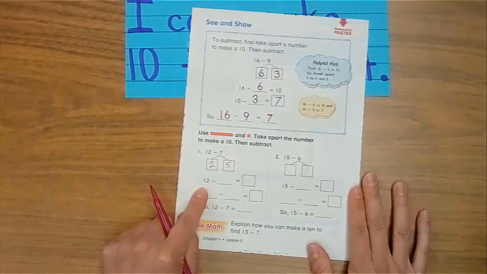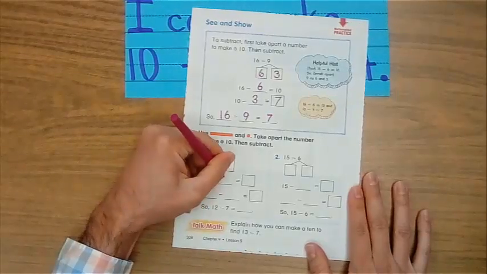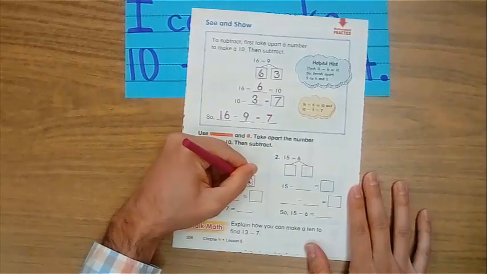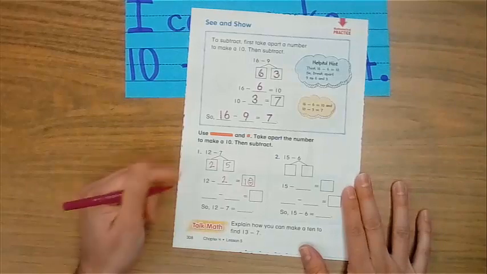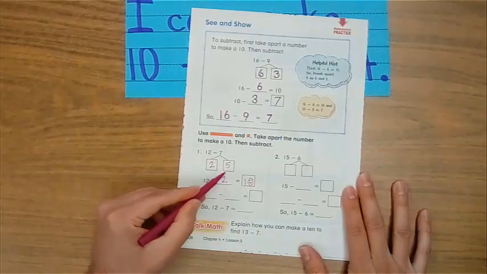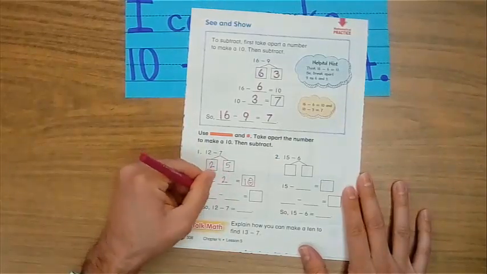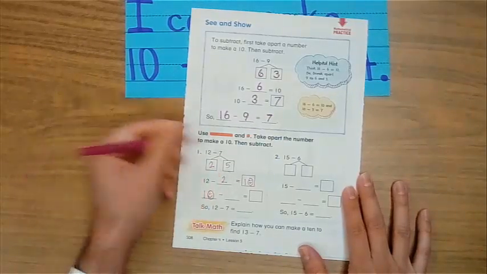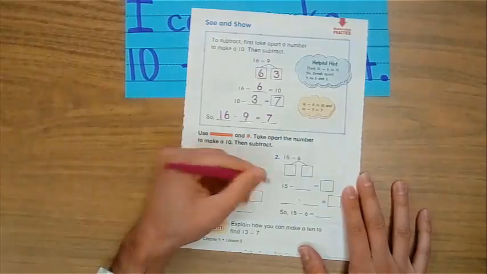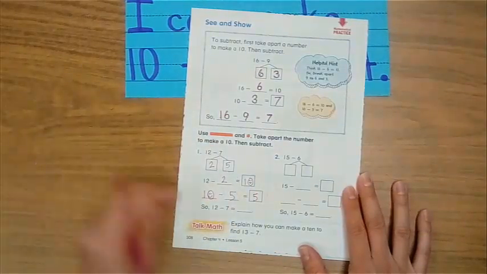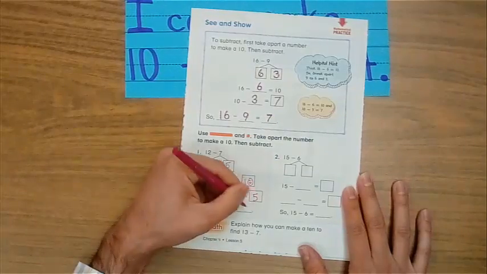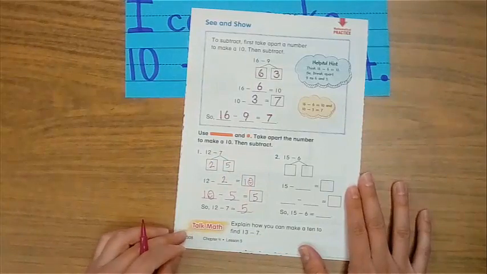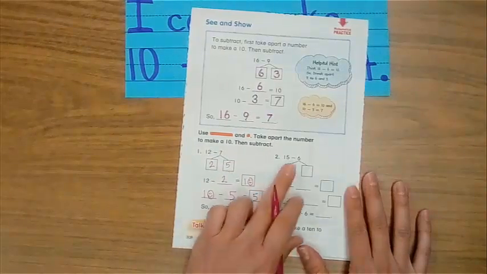And I say 12, take away 2, makes 10. So that makes that friendly 10 we were talking about. So now I'm not done because I still have this 5 over here. So I could say 10, I'm going to take my friendly 10, minus 5 is 5. So that 12 minus 7 is also equal to 5. Okay, fantastic.